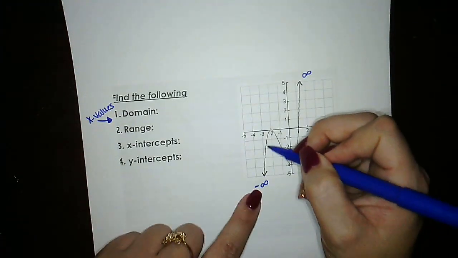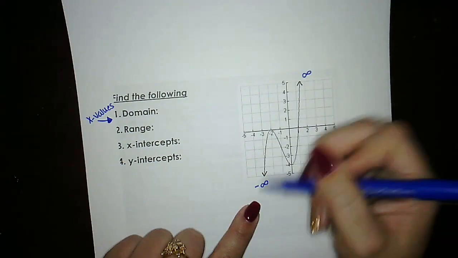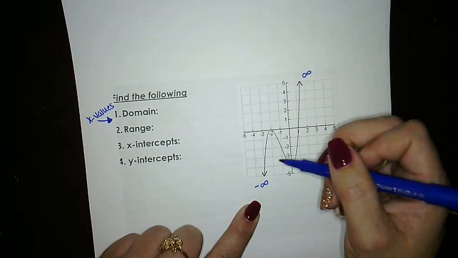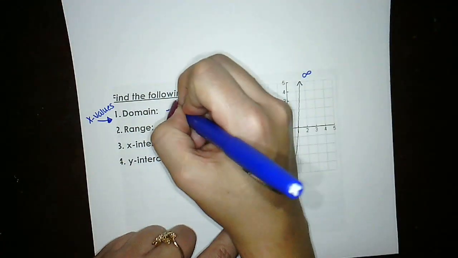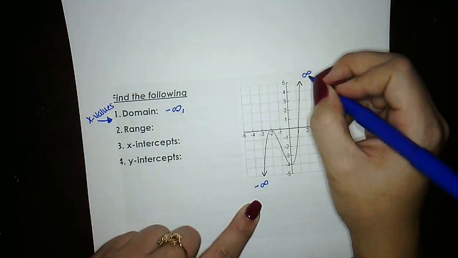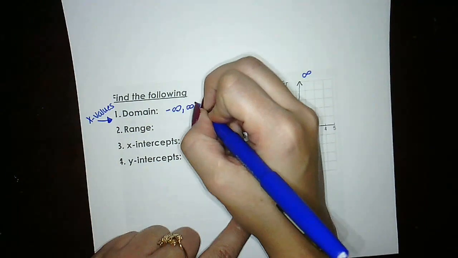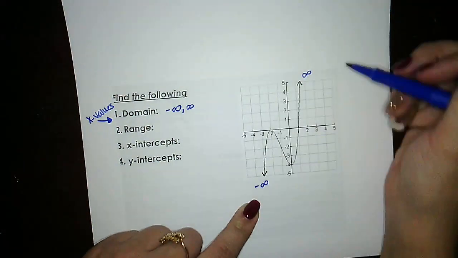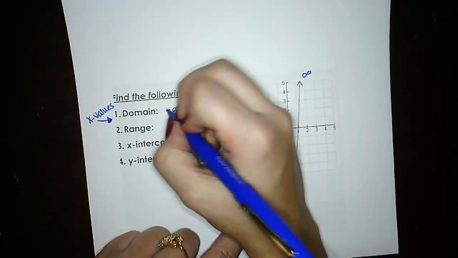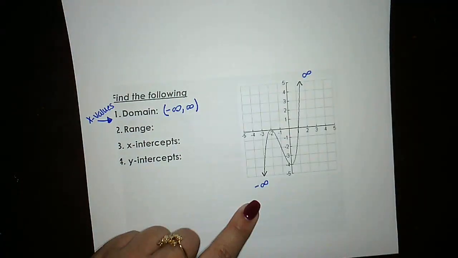So my smallest x value is going towards -infinity. So my smallest x value is -infinity, and my largest x value is +infinity. It doesn't stop, it keeps going. We can never reach infinity, so it's going to get parentheses.